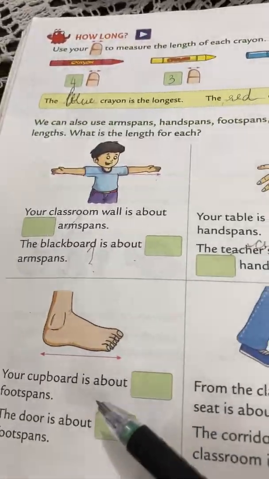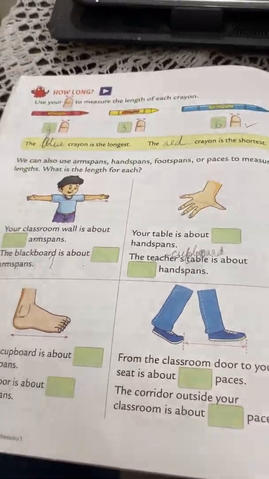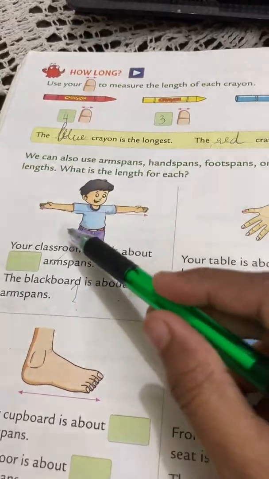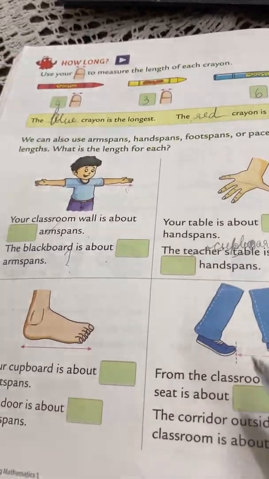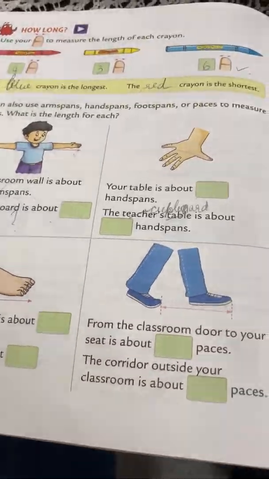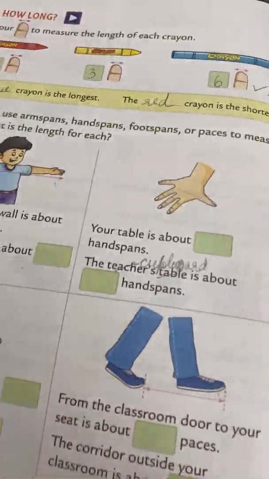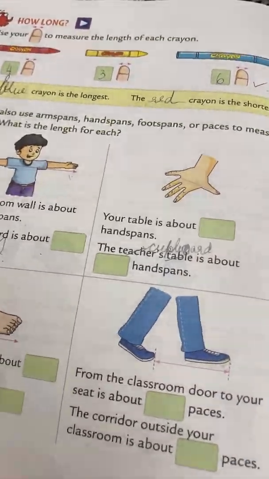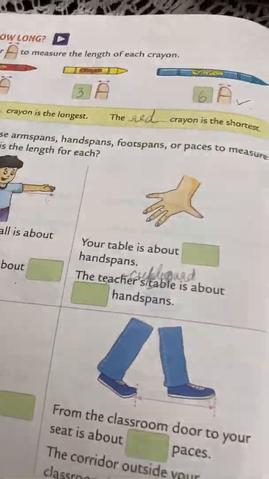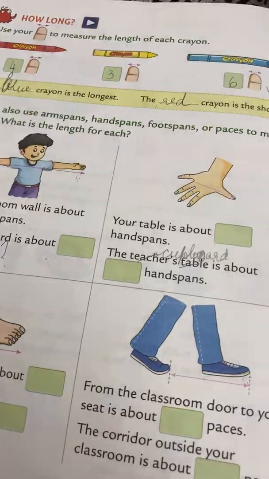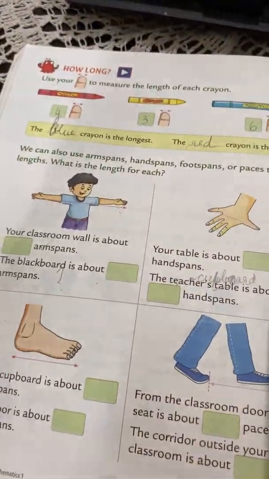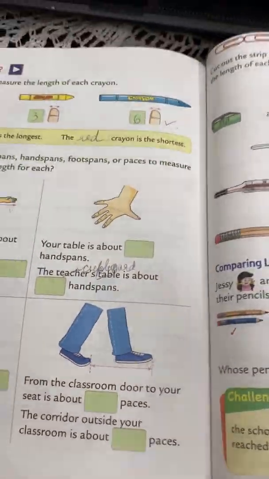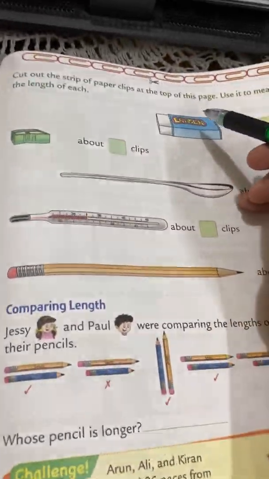when you're measuring with your hand, it is called hand span. This is called arm span. You're using both the arms. Hand span using hands. This is your foot span using feet. Remember to use all of this while you are at home. You can change it according to your own measurement style and do it, because then that will make it very easy. Okay, let's go here.